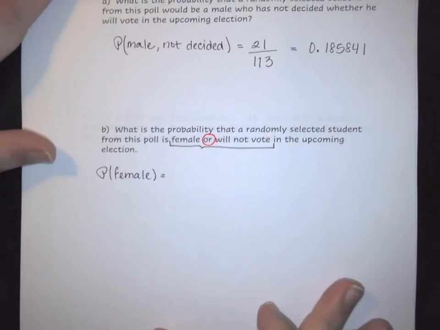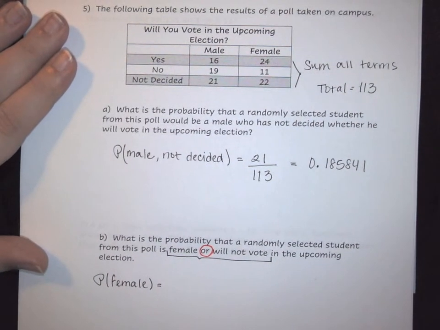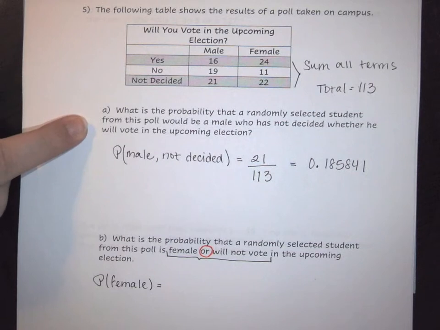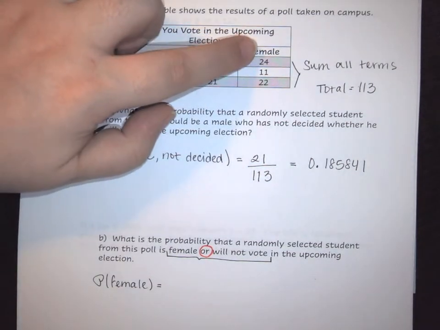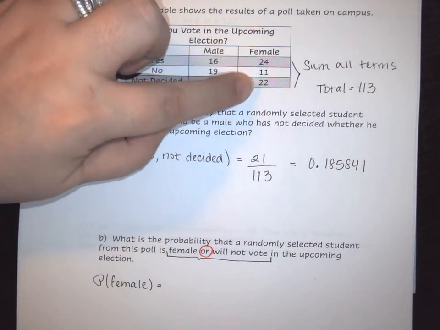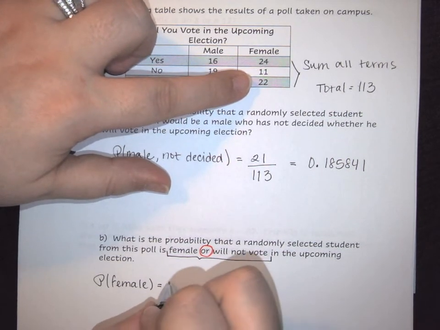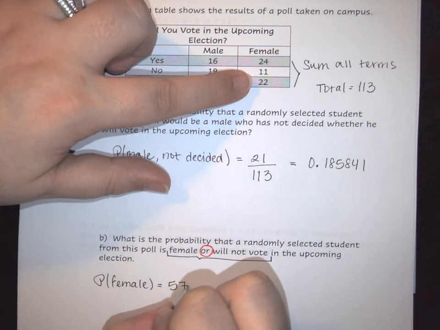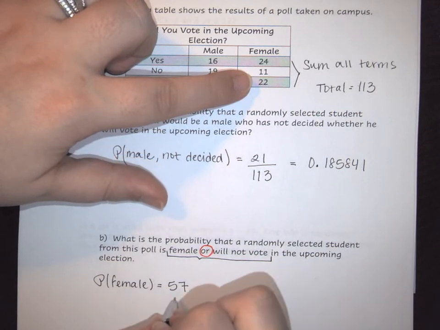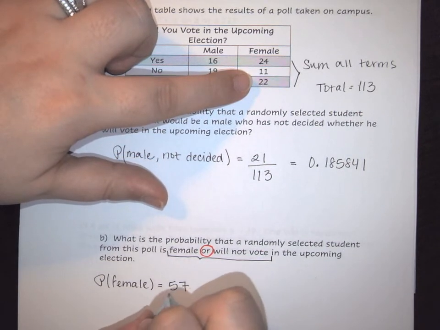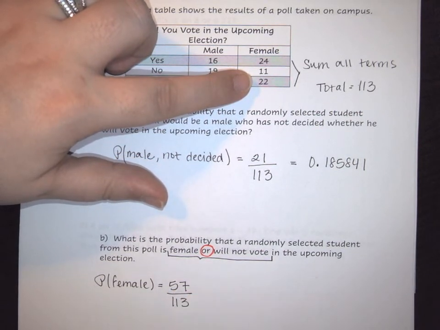And again, we would come back into our table, and if you look, I would come to my female column and I would have to add all of them up to find out the probability of being female. And so this here would give you a total of 57. Of course, we still have that 113 to choose from.